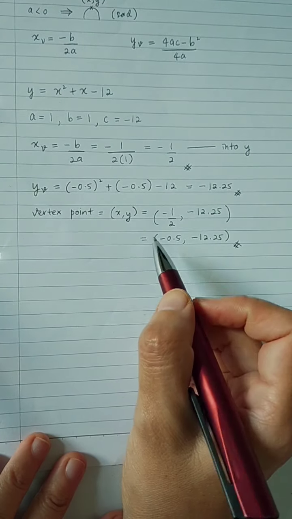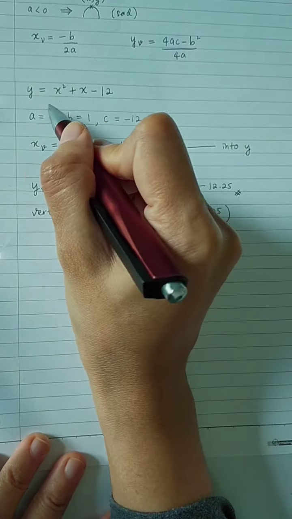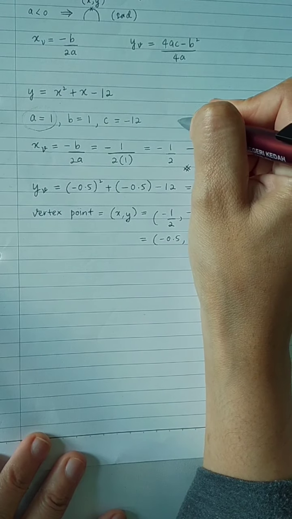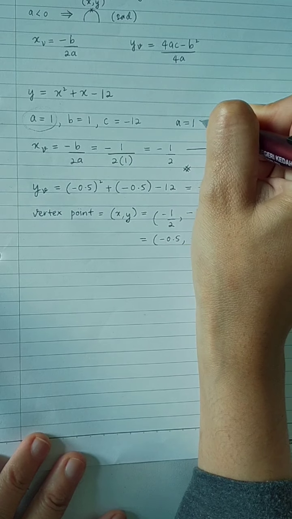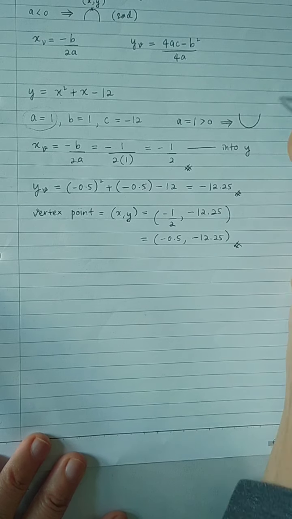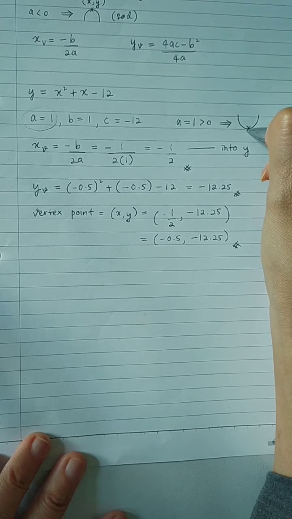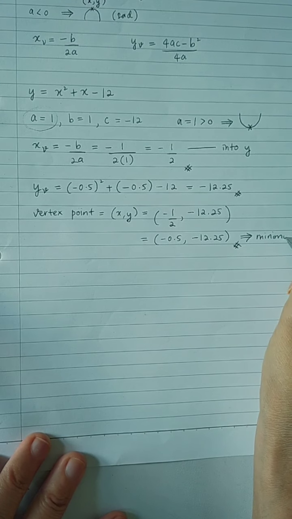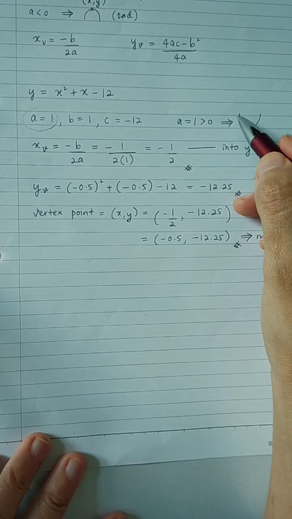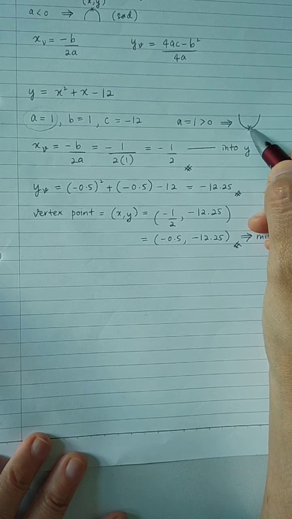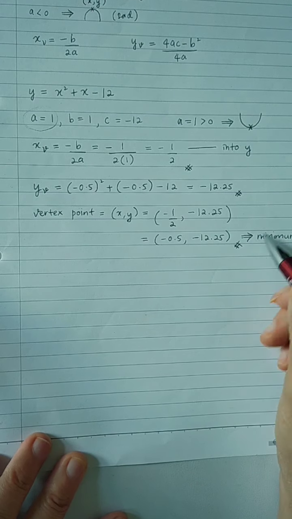And then from the value of a, which is positive, you will have the smiling graph. That means the vertex point is the minimum. The vertex point is the minimum point because you have a concave up graph, so the vertex will be the lowest point on the graph. So it's minimum.